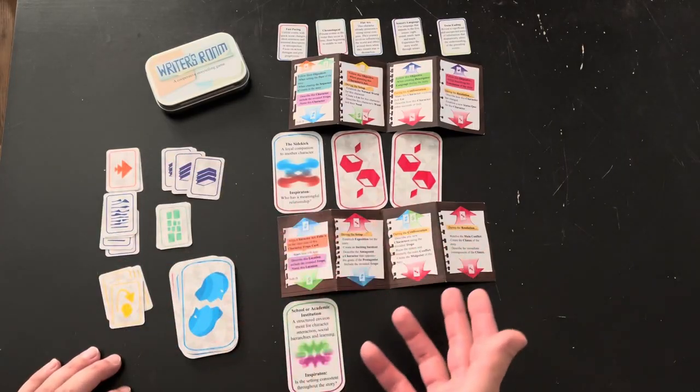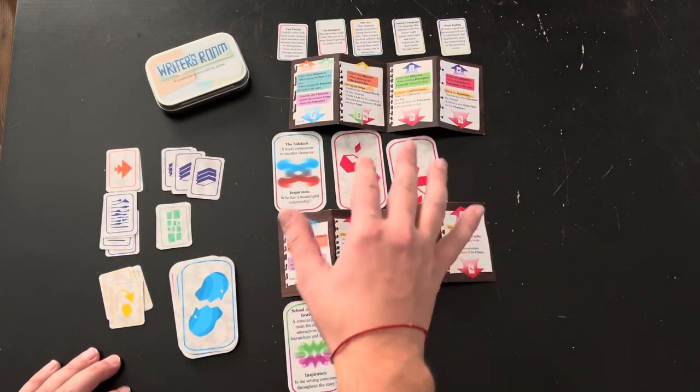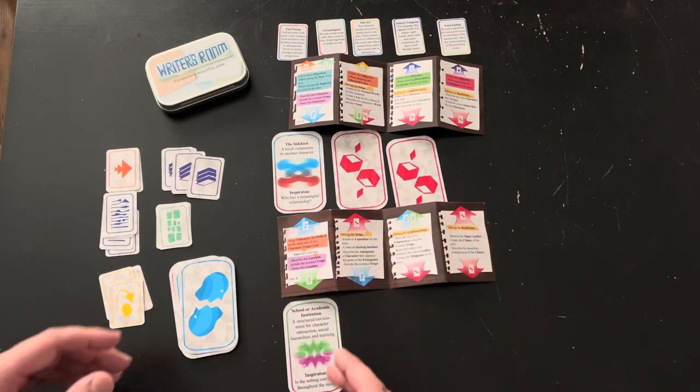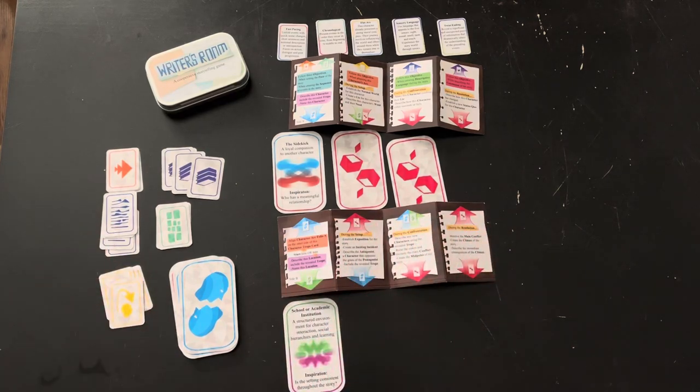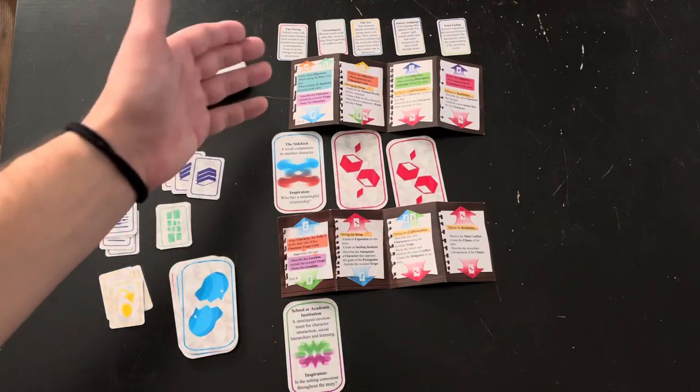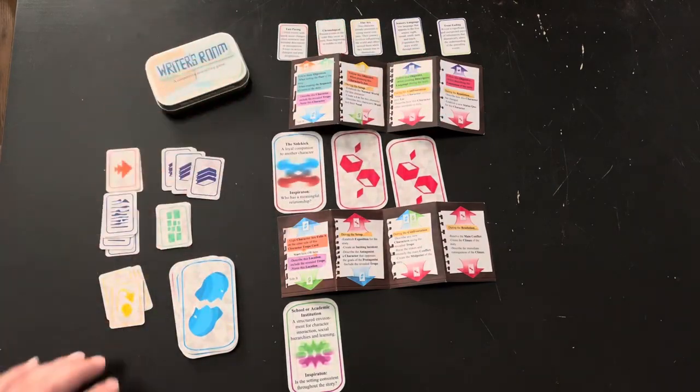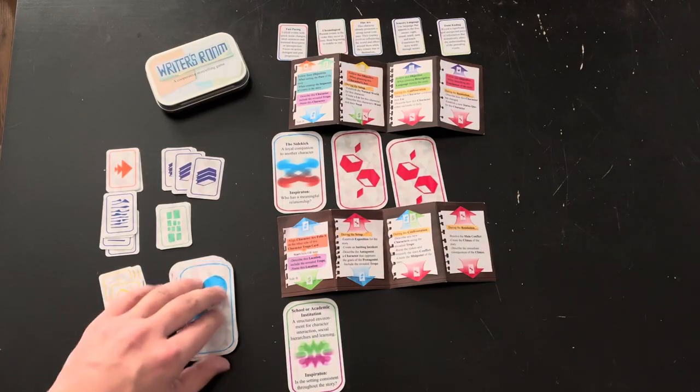And then play proceeds around the table until you have flipped over all of the cards and added to the story using all of the tropes. And then you're completed at that point. You check to see if you've accomplished your objectives, and then you give your story a name, and then you have completed the game.